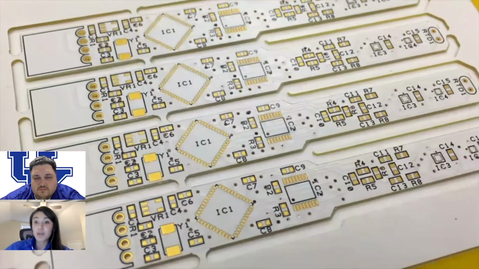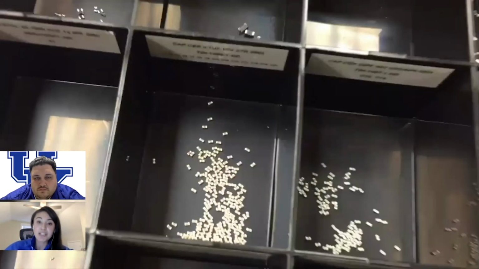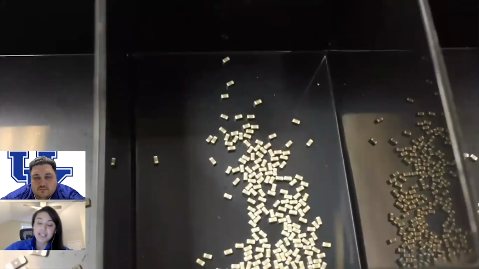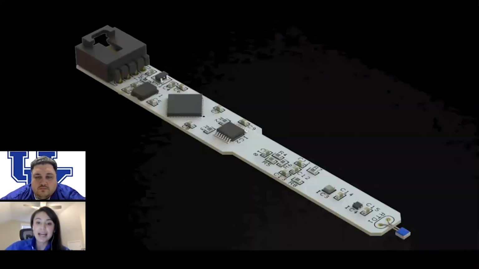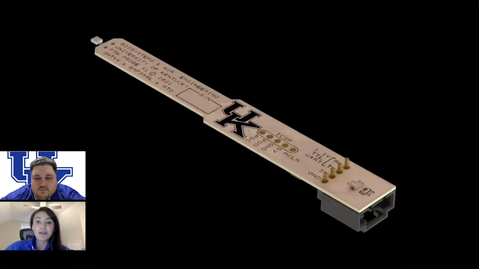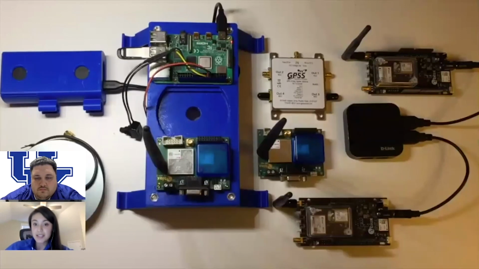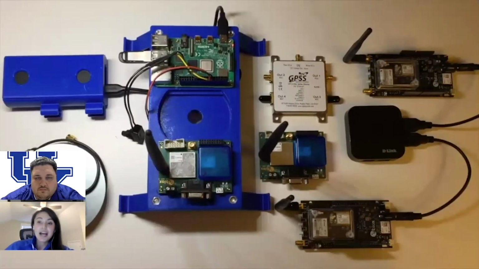Since this is an ongoing project for us, the next step would be to solder or attach all the different sensors and parts onto the board by hand so that it looks something like this. And then we'll test it out to see if everything works the way it should before taking it out into the field.